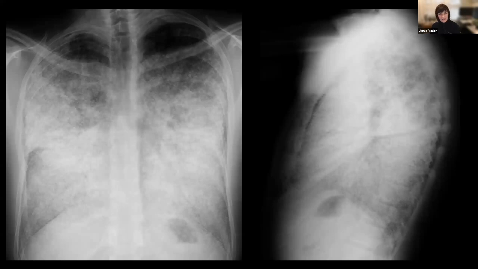On the lateral view and maybe even on the PA view, you can see that there is this extreme juxtapleural kind of sparing. It looks like a fine, dark, lucent stripe.